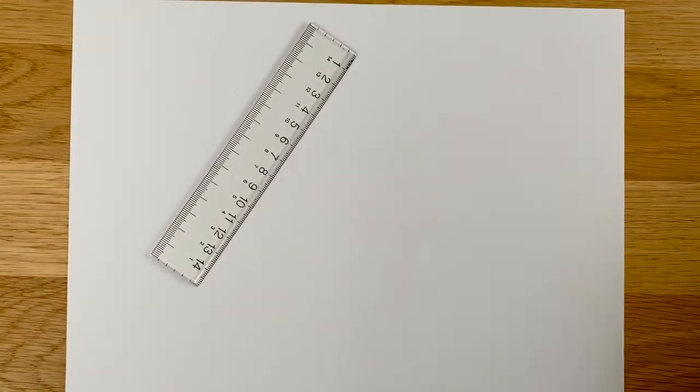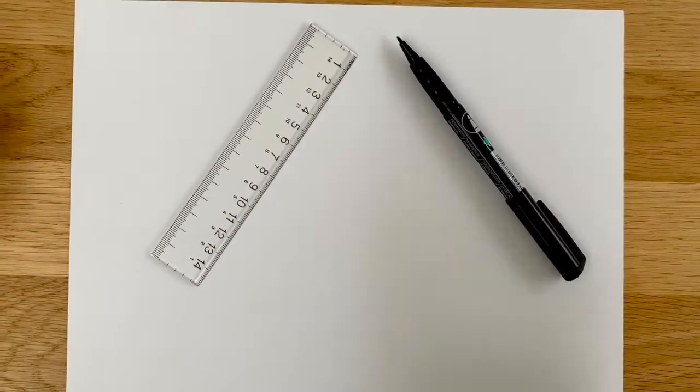Hi, and welcome to our first music theory lesson. You're going to need to get a blank piece of paper, a ruler, and a pen or pencil.